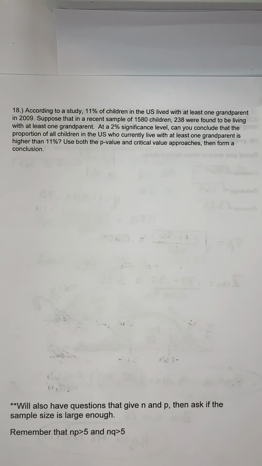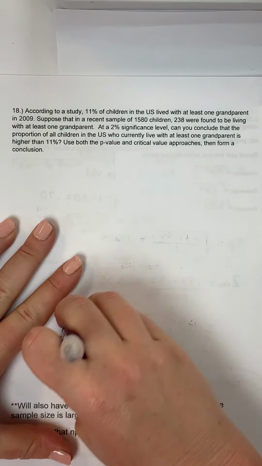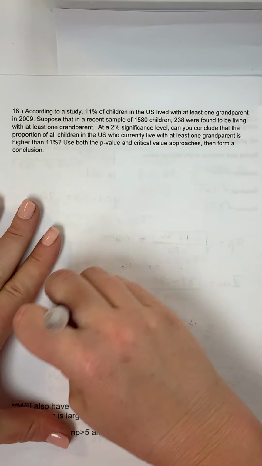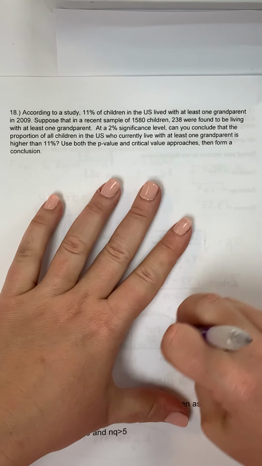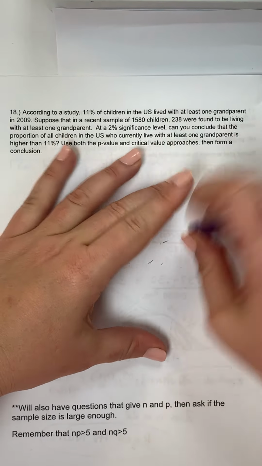Okay, so according to a study, this one's tricky. That's why I always save the best for last. According to a study, 11% of children in the U.S. lived with at least one grandparent. Somehow I got this all messed up. Just a minute. Okay. All right.